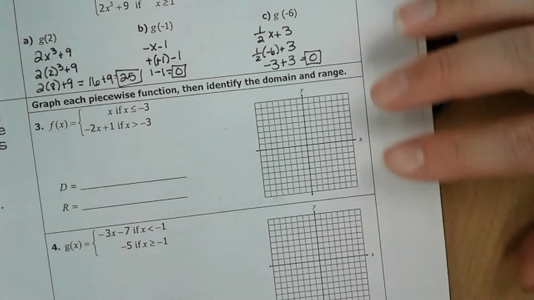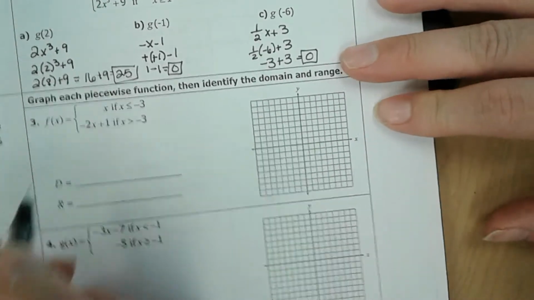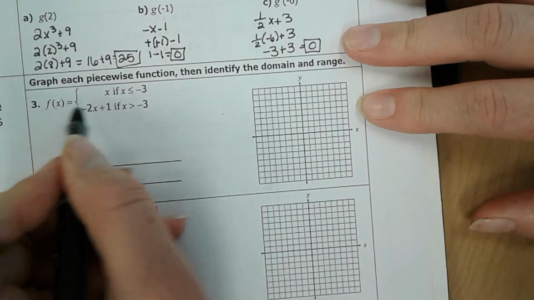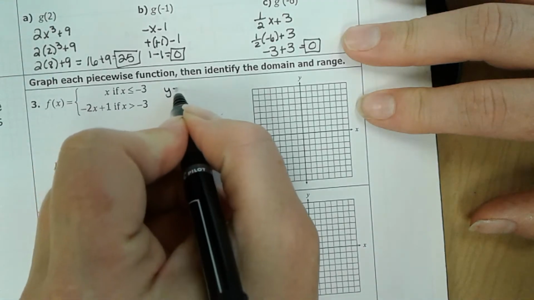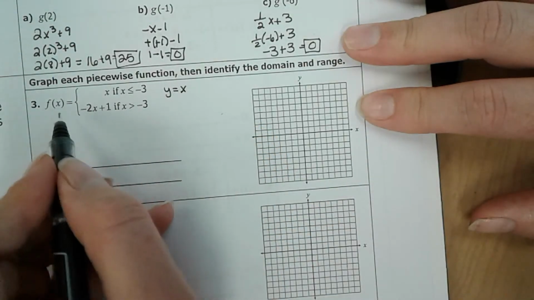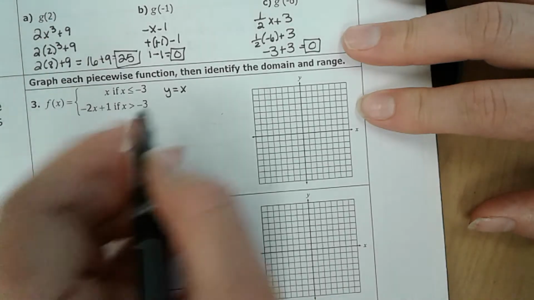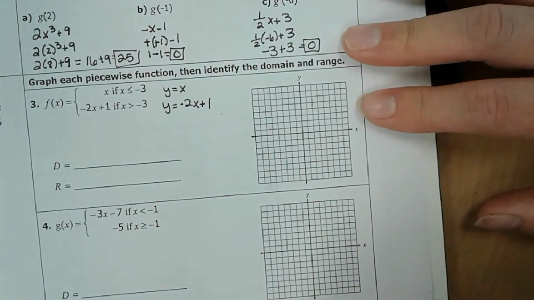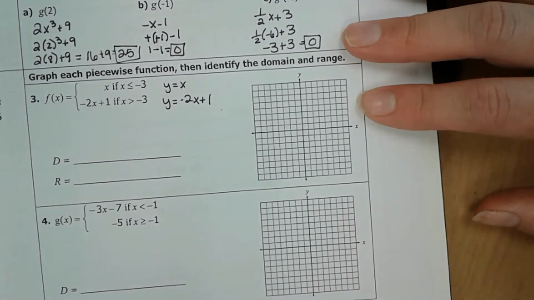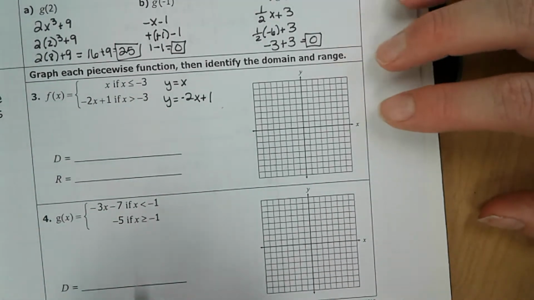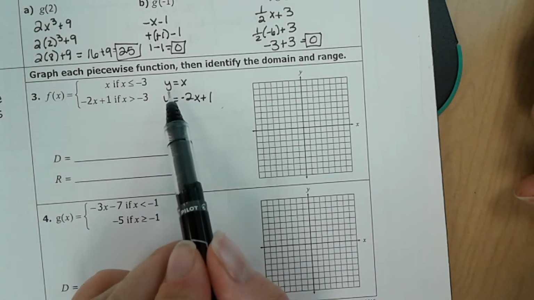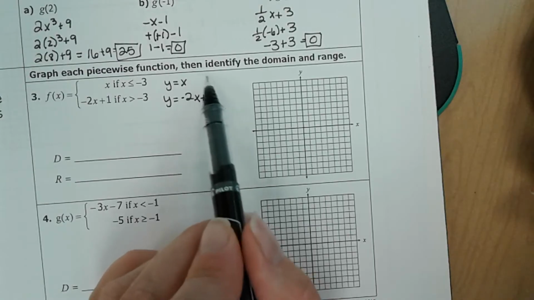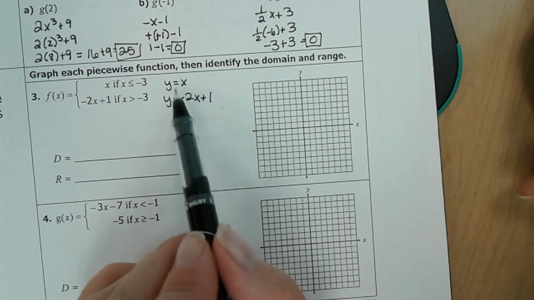So this function really is two different functions, and it might be a little challenging to see this, but really this is f of x equals x, or y equals x, and f of x equals -2x plus 1, or y equals -2x plus 1. Okay, now just a review of how to graph a line. These are both in slope-intercept form, y equals mx plus b. So our b would be the intercept, and our m is the slope.